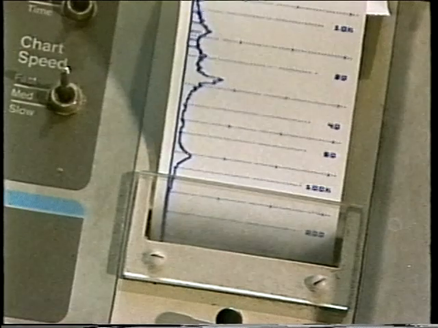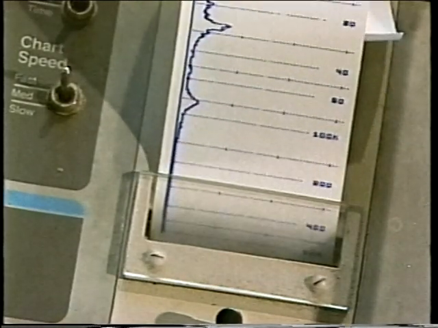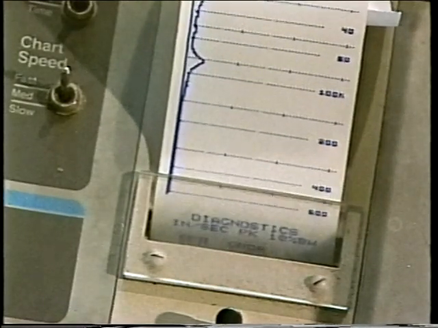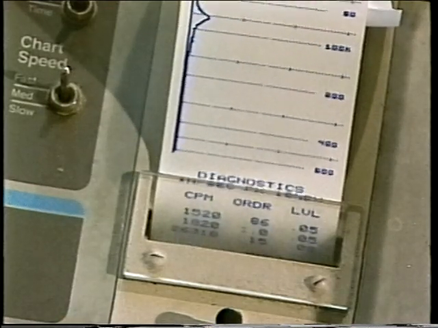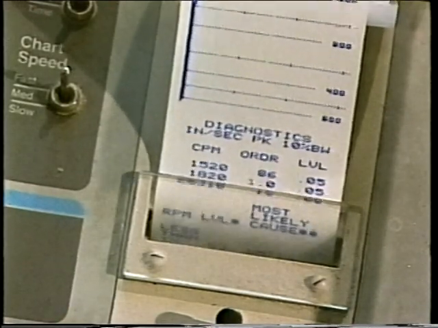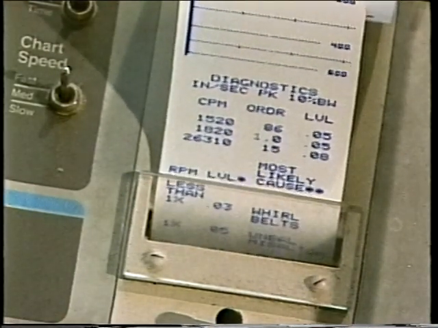Some analyzers have an adjustable bandwidth, since the size of the bandwidth affects the detail of the chart or graph produced by the analyzer. The smaller the bandwidth, the greater the detail of the chart or graph. As you recall, there are two basic styles of vibration analyzers. We've looked at the self-contained type. Now let's look at the other type, which uses a computer to analyze the data.